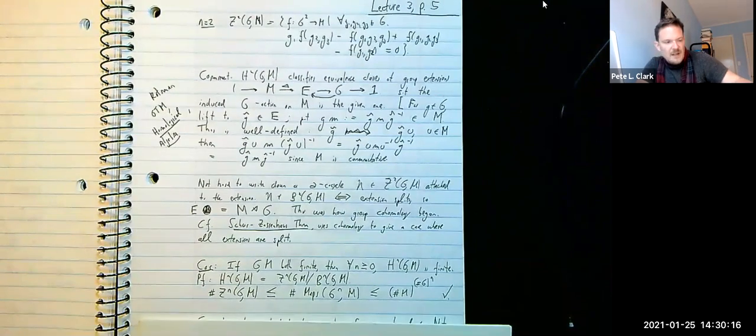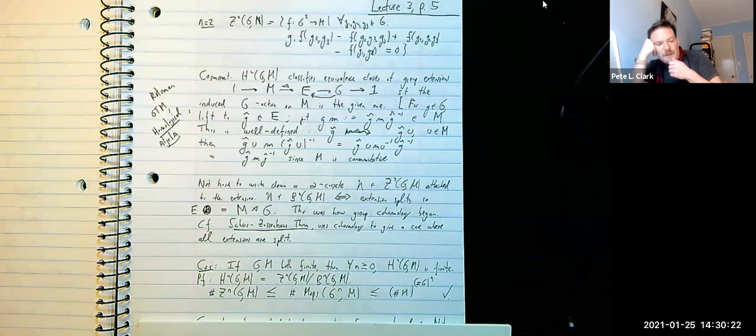All right. So now some corollaries here. This is a very simple but important corollary. If the group and the module are both finite, then it follows that all the group cohomology groups are finite. Why is that? It's obvious, because the group cohomology is the quotient of the cocycles modulo the coboundaries. Again, these are both just Z modules.